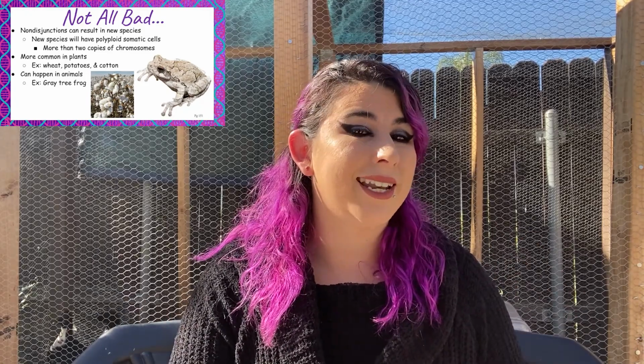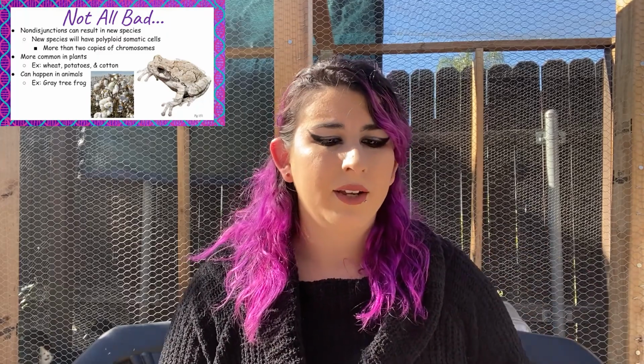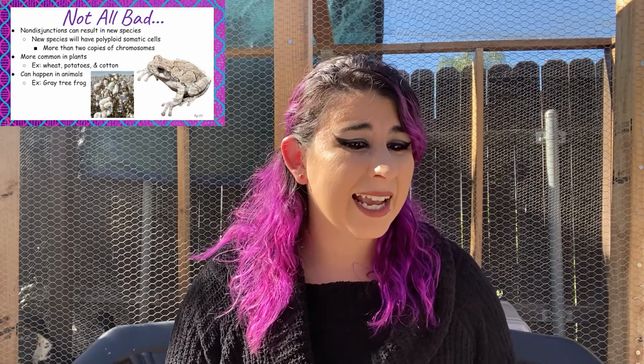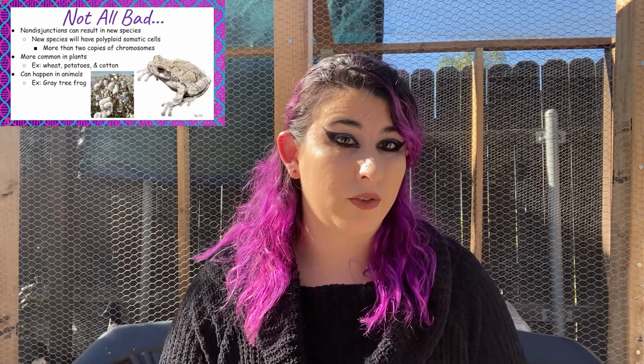This is a phenomenon that happens more. It's not necessarily uncommon to find triploid plants, but it's not necessarily the norm for all organisms. And while it is rare, it can happen that a nondisjunction will result in a brand new species of animal as well. An example of that is the gray tree frog here.